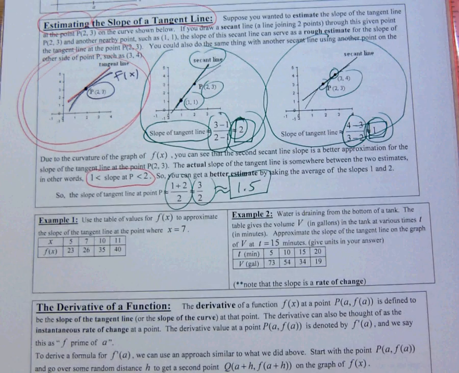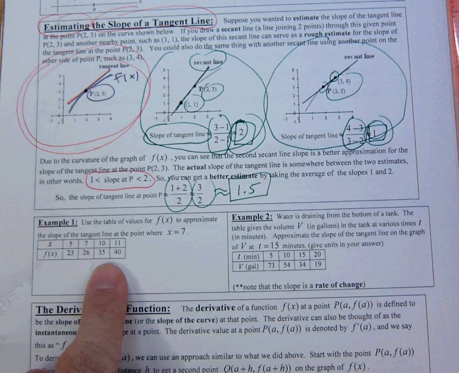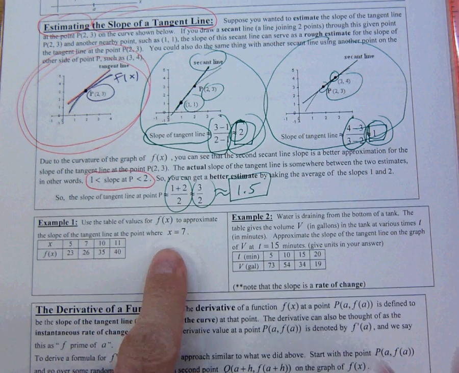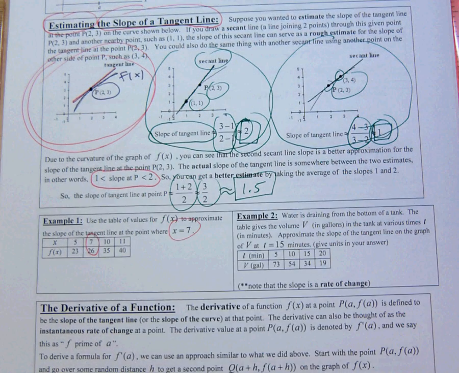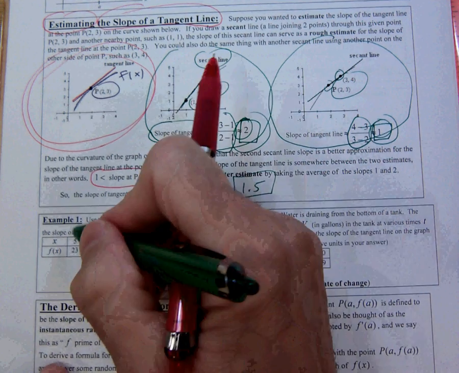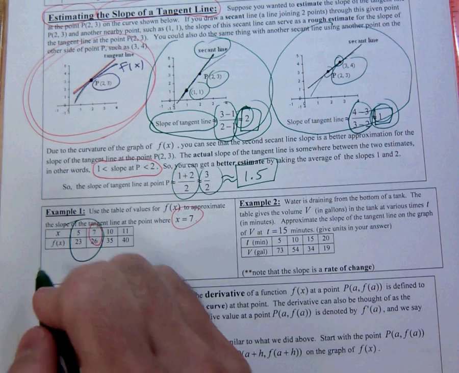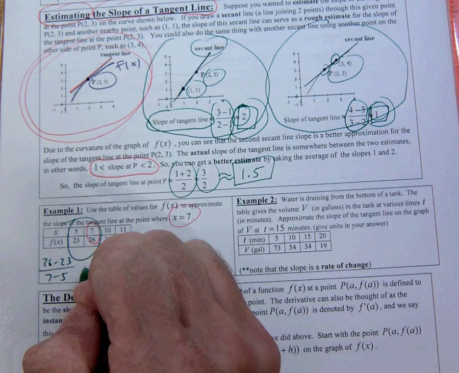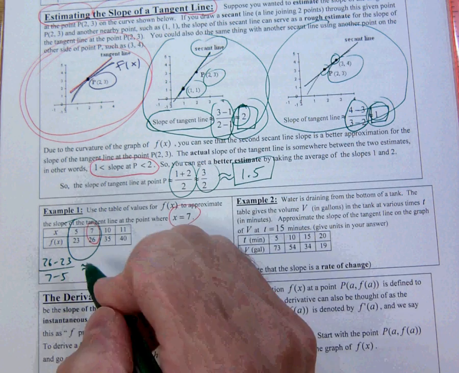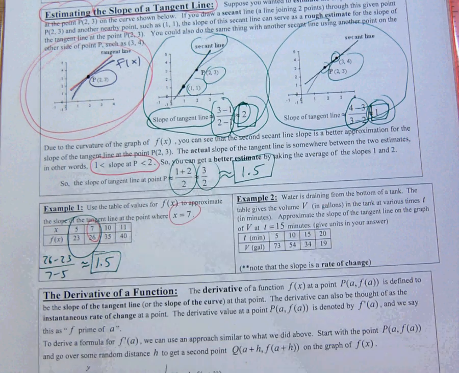This time, instead of giving you a graph, I gave you a table. And I want you to approximate the slope of the tangent line at the point 7 comma whatever. So there it is. To find the approximate slope of the tangent line, you take that point and another point nearby, maybe like that one, and do change in y over change in x. So what do you get? 26 minus 23 over 7 minus 5, what does that equal? 3 over 2, so it's 1.5. So 1.5 is one approximation.